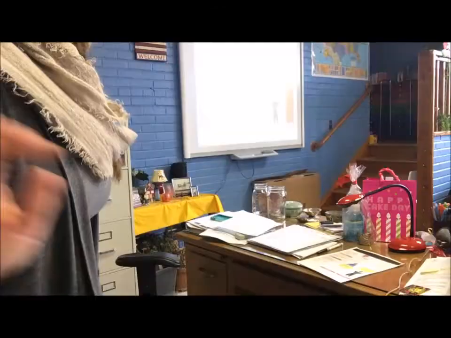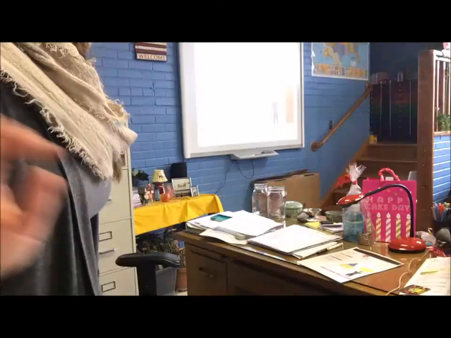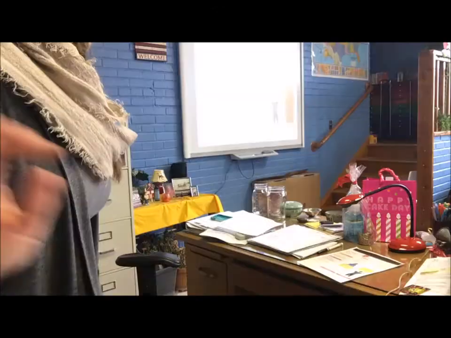Okay, so now we know what each bone represents. So what were the most? What's our mode? Where are the most dogs? What category has the most dogs? Working dogs. Which one has the least amount of dogs? Toy.